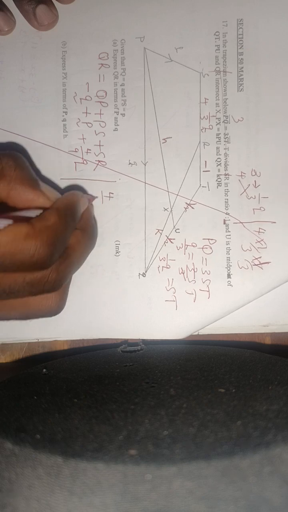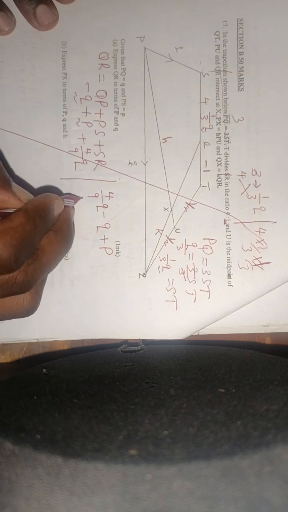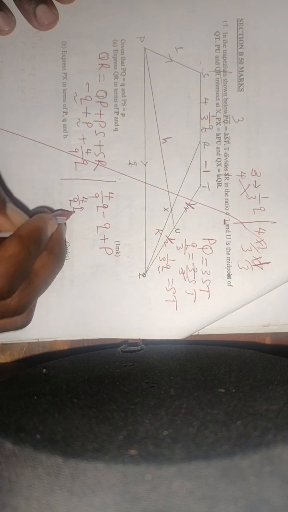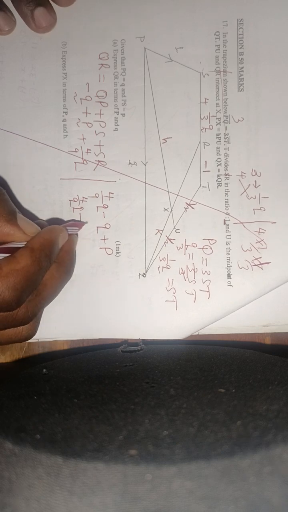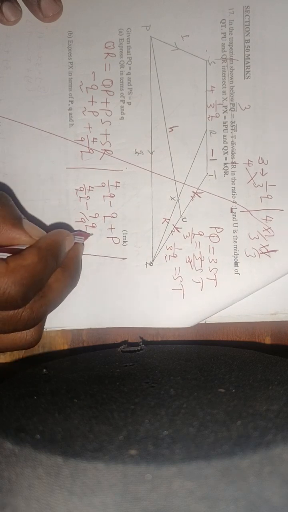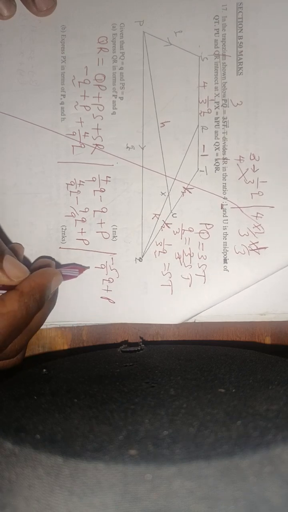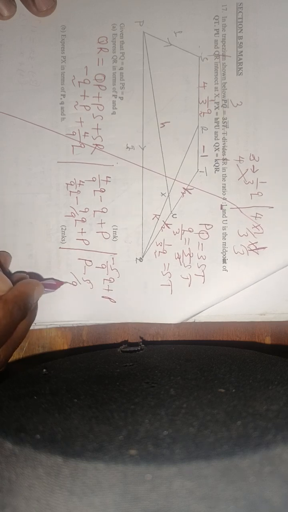So to collect the like terms, you can have 4 over 9Q less Q plus P. That is the same as 4 over 9Q minus, this is the whole number Q, which will now be 9 over 9Q, then plus P. That is the same as saying negative 5 over 9Q plus P. So that is the same as P less 5 over 9Q.